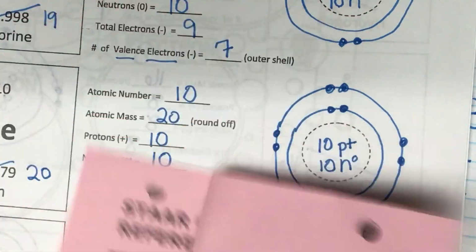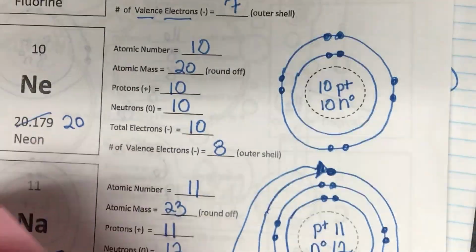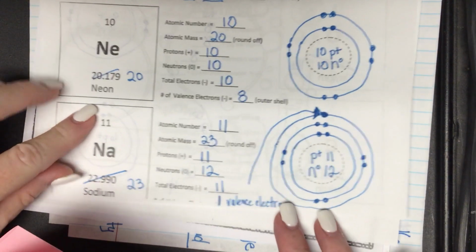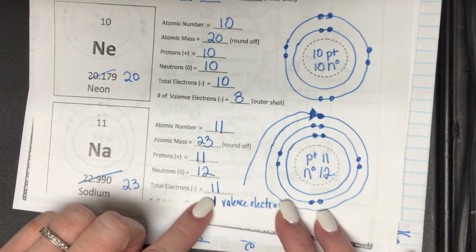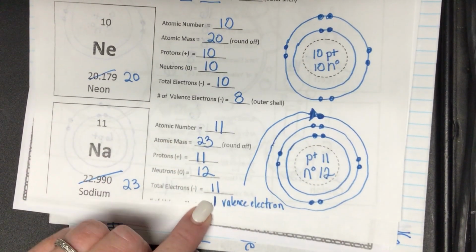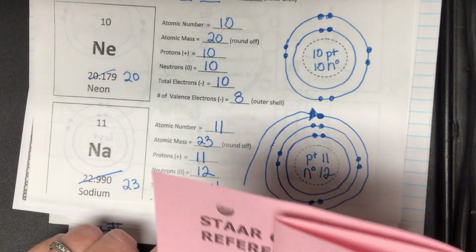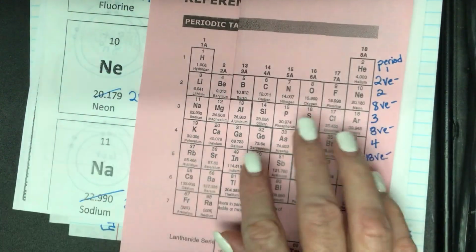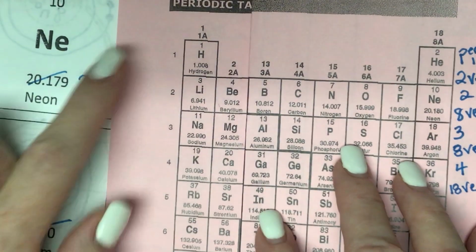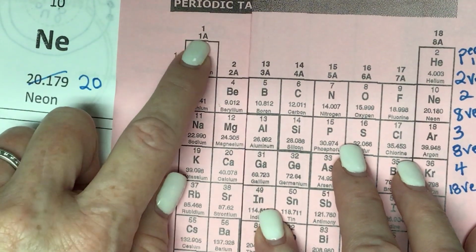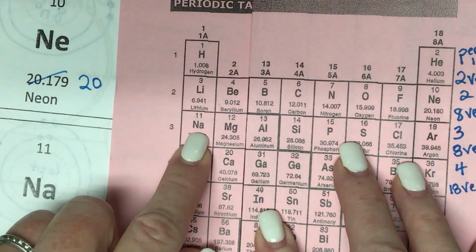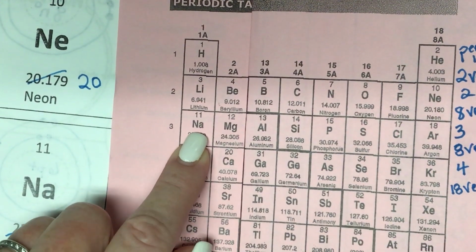So let's look at, do you see sodium here? Sodium, you said last class that sodium has 1 valence electron. We'll check it out. Sodium is in group 1, 1A. Sodium has 1 valence electron.